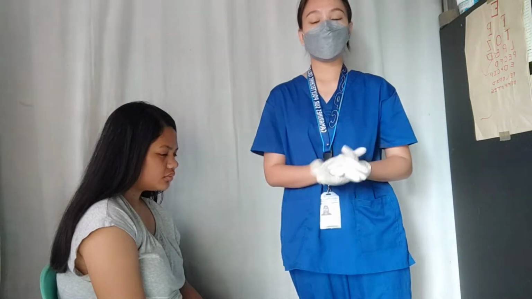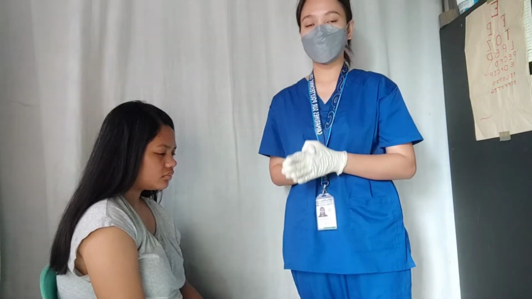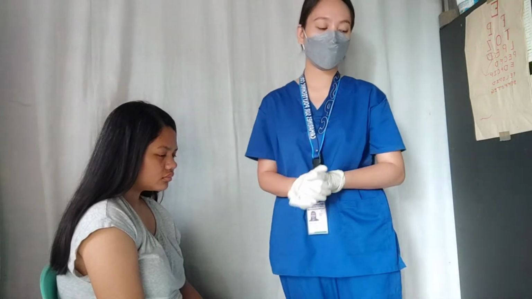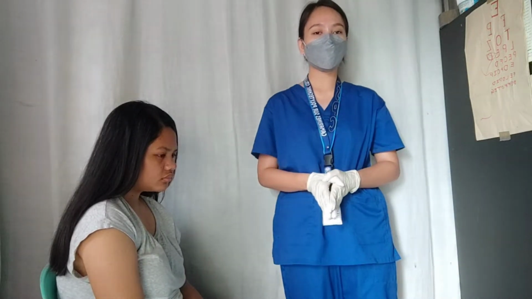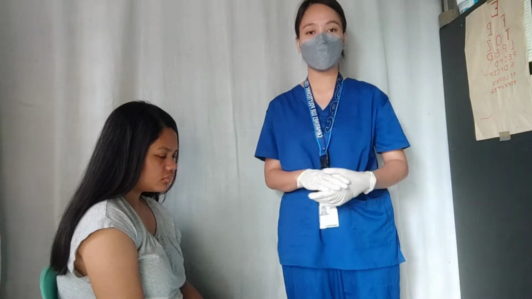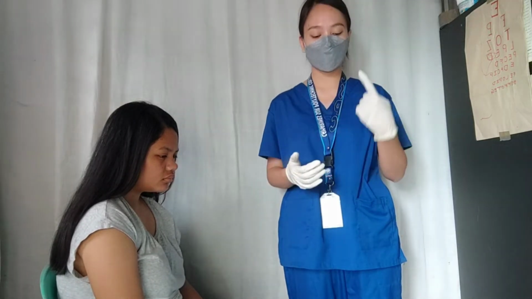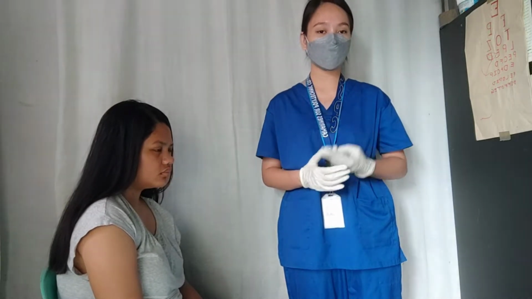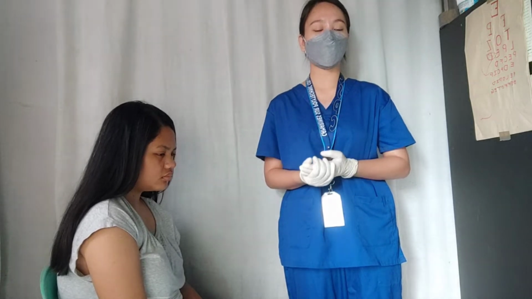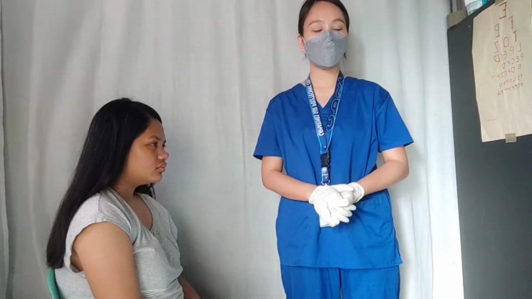And then, provide client privacy by closing the door or drawing the curtain. So, let's just pretend that we have a door here. So, close the door. Okay, after we prepare the client, let's now conduct a history taking. The first thing that we need to ask the client is the client history of present health concern, to be followed by the client past health history, and then family history. Then the last one is the client's lifestyle or health practices. Let's now perform physical examination.